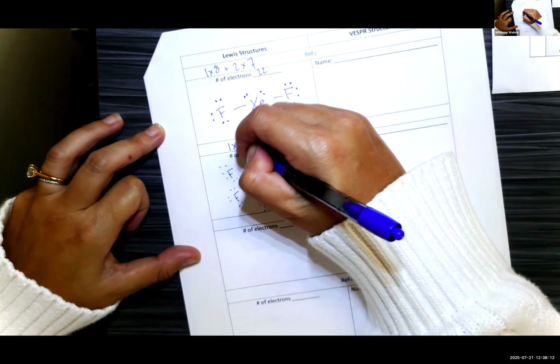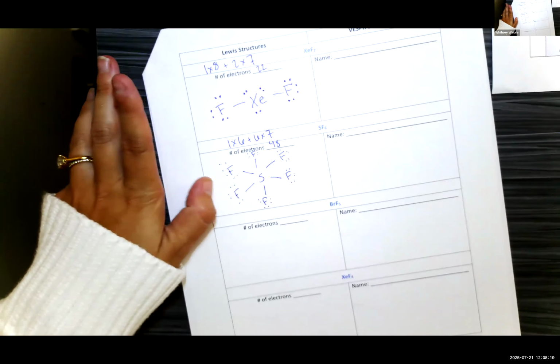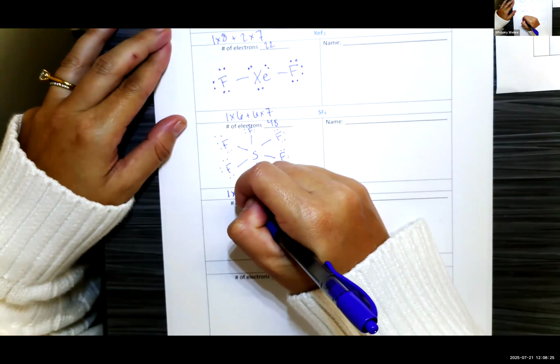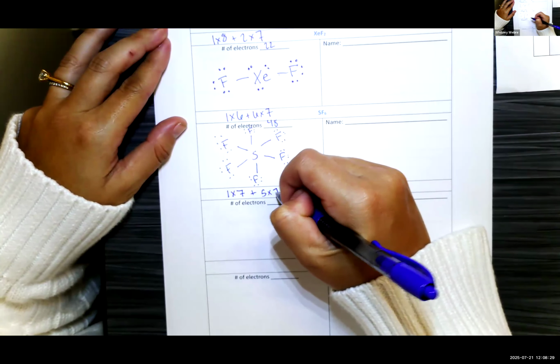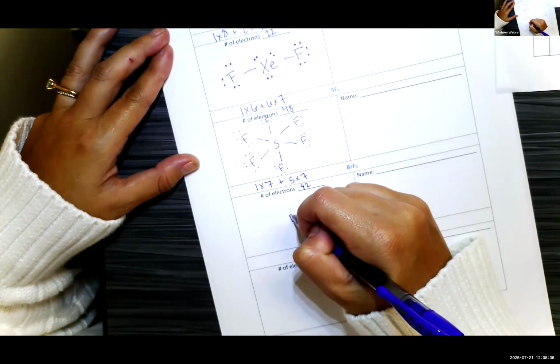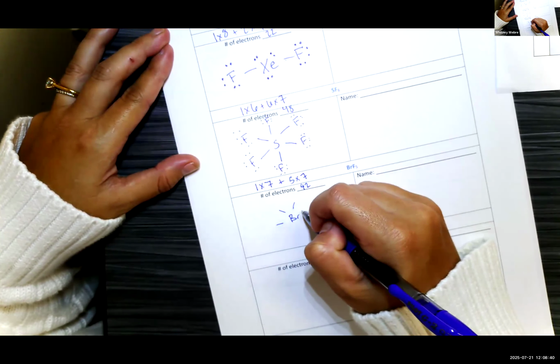That's 1 times 6 plus 6 times 7, 48. But yeah, we did this last class. All right, next will be BrF5. Bromine is 7. And then fluorine is also 7. So that's 35 plus 7 should be 42. So I'll just do bromine in the middle. And then put those 5 around it.